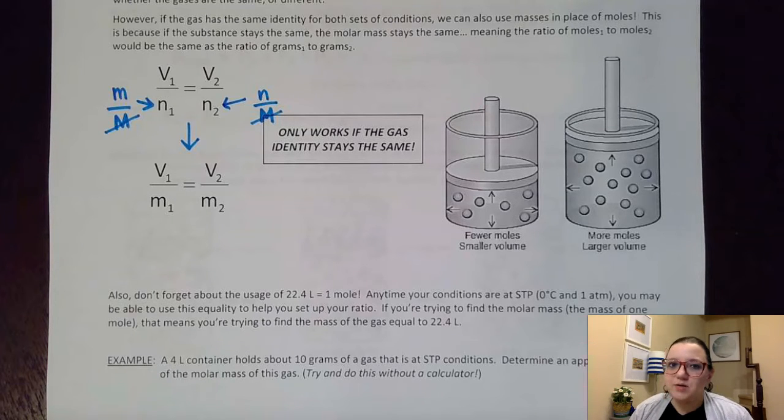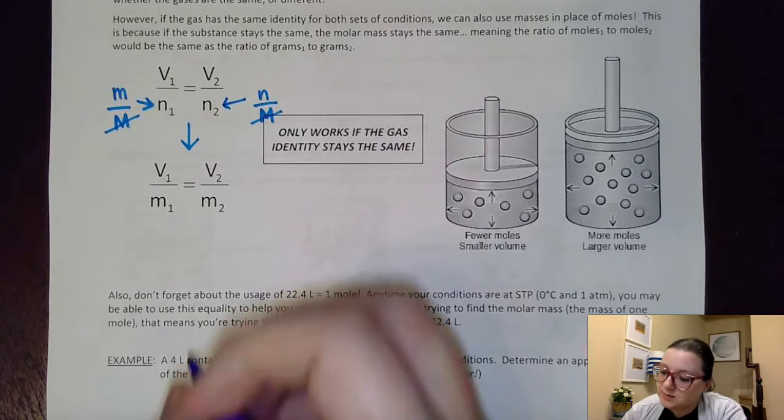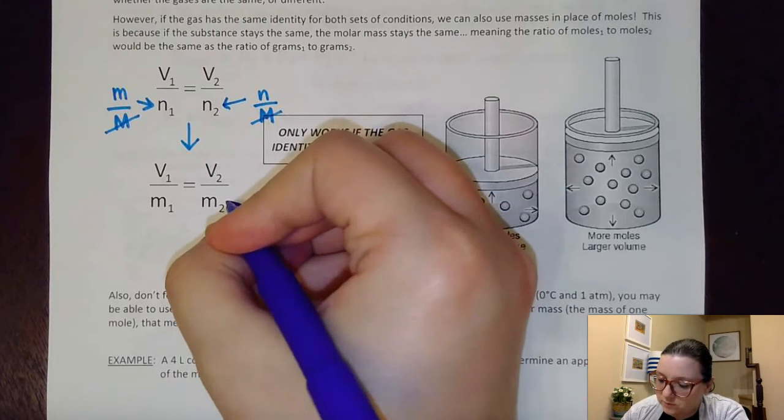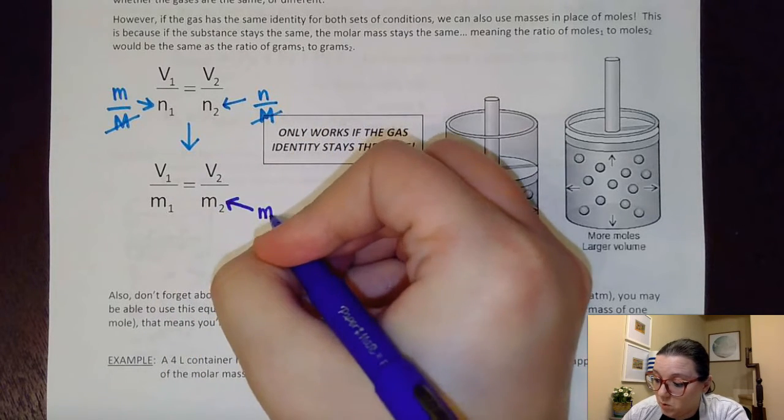Now, where this can be really helpful is if you are trying to find the molar mass of a gas. Let's say they give you a V1, M1 set of conditions, and they ask you to find the molar mass of a gas, which basically means they're asking you to find the mass of 1 mole.